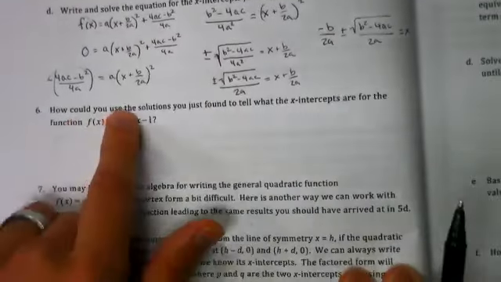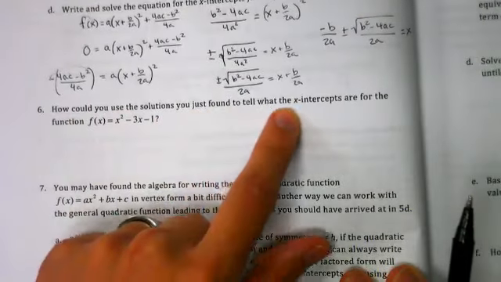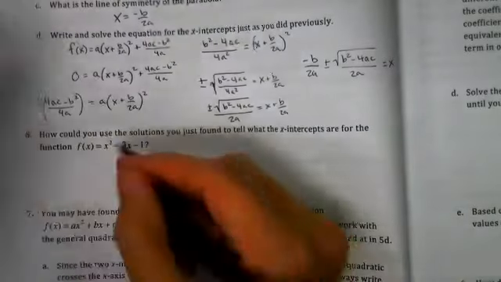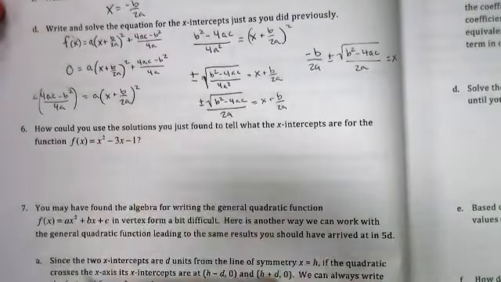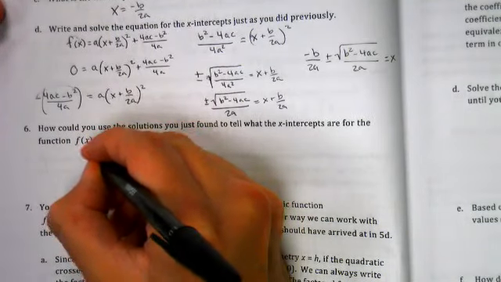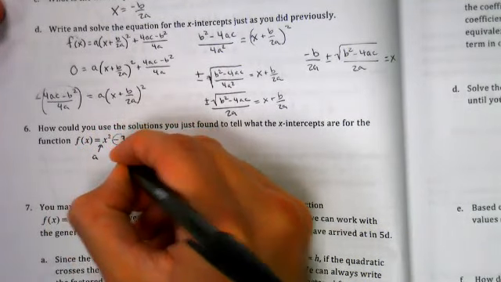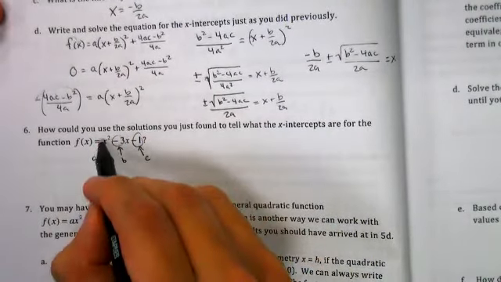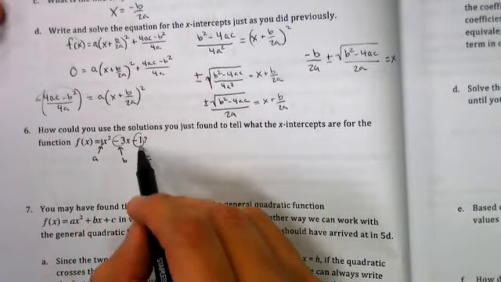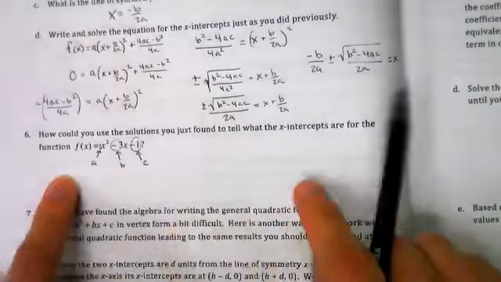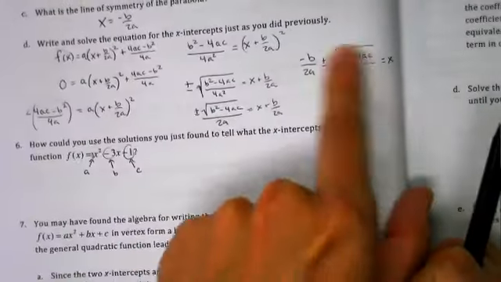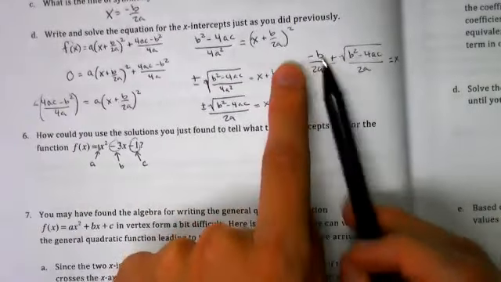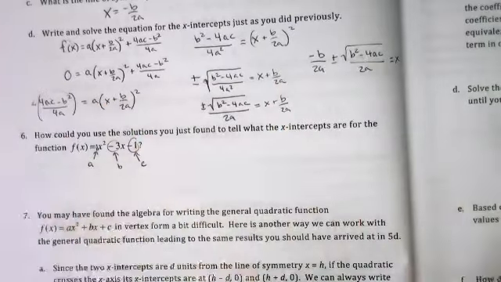So it says, how could you use the solutions you just found to tell what the x-intercepts are for this function? So, okay, well, normally this would be A, right? And then this would be B, and then this would be C. That's what A represents. A represents the one that's in front, B represents the -3, and C represents the -1. So since I've already done all the solving, all I have to do is put these numbers right into this already solved version of the equation, and it will give me the answer.